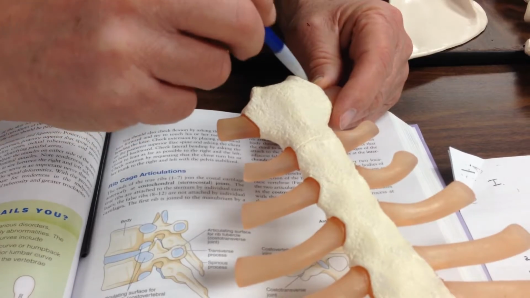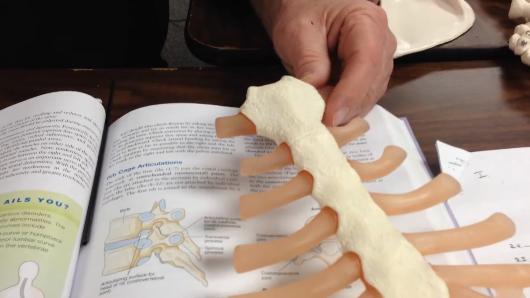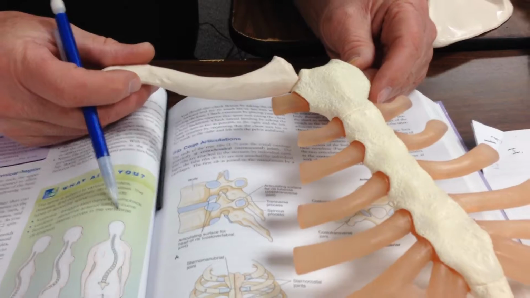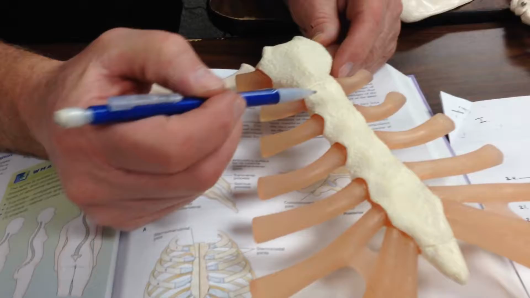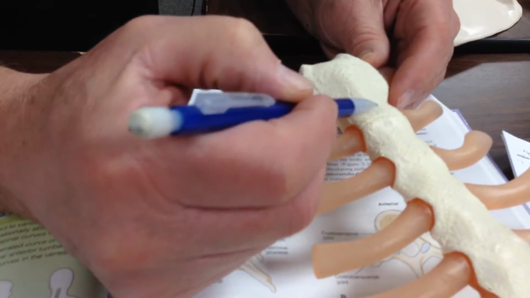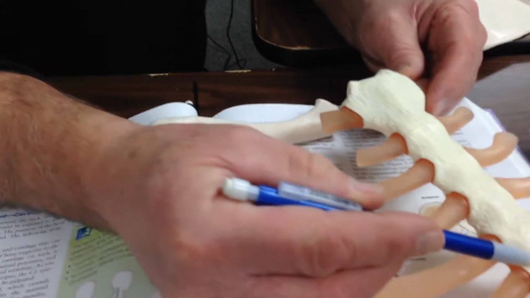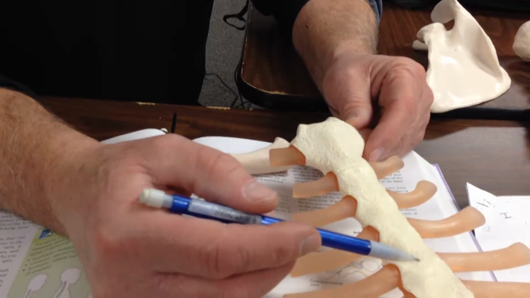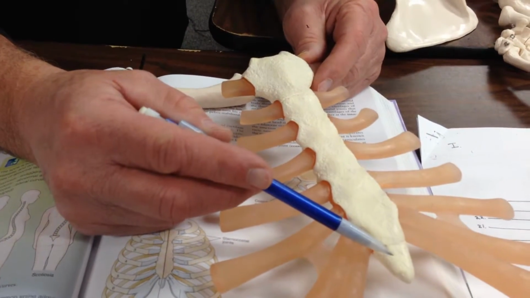Then on the lateral side of the manubrium are the clavicular notches, and the clavicular notch is what will tie into the clavicle. The sternal angle is the joint here between the manubrium and the body. The body is this whole central portion of the sternum. Okay, and then the lower tip of the sternum is the xiphoid process.